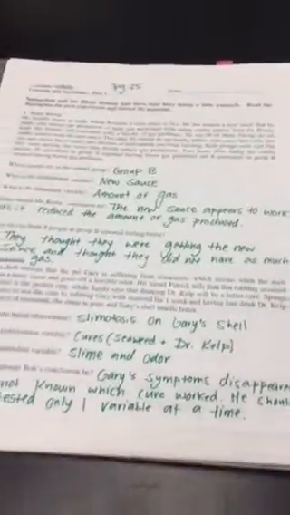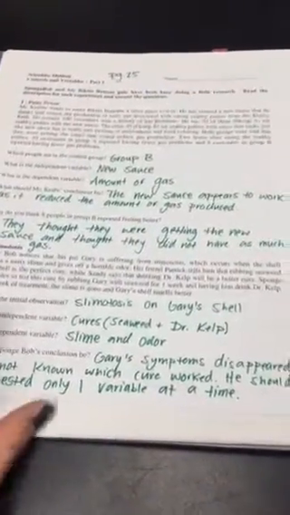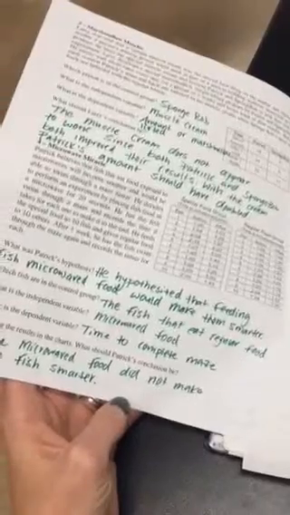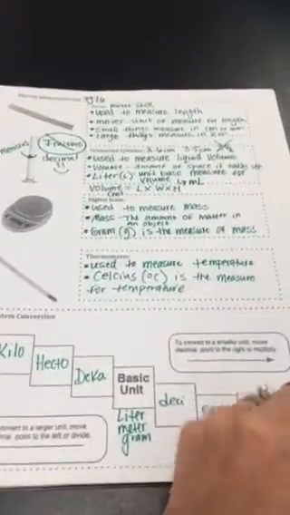On page 25 was the SpongeBob controls and variables, where we identified the controls and variables in SpongeBob SquarePants' many experiments. On page 26 was the metric system notes. And on page 27 was the metric conversion practice, with on page 28 the metric scavenger hunt. These boxes might not all be filled in, depending on how many cards you were able to find.